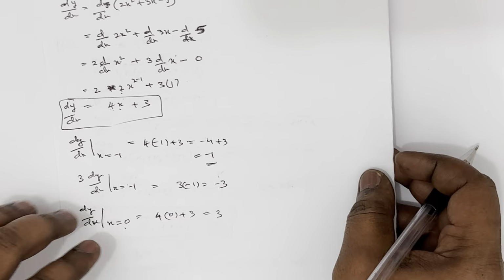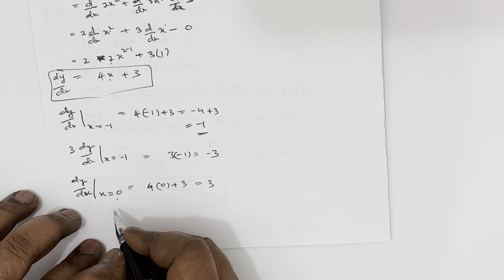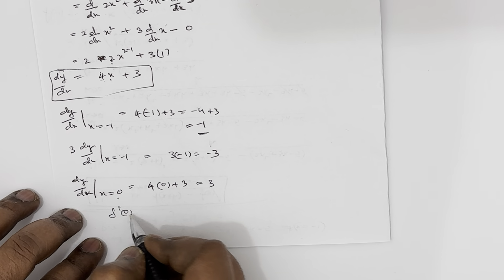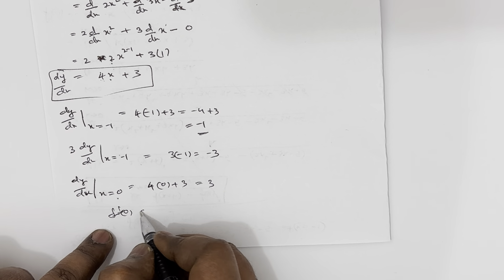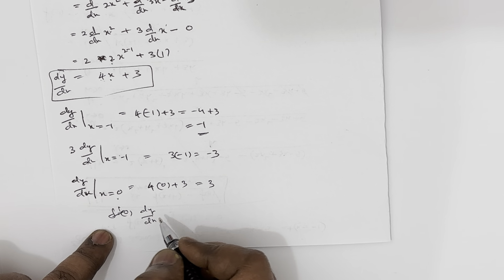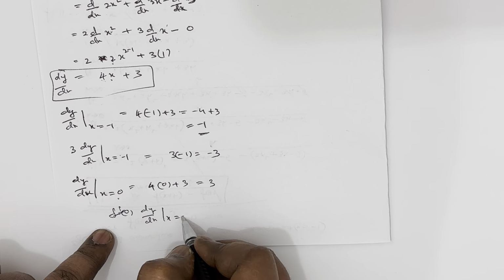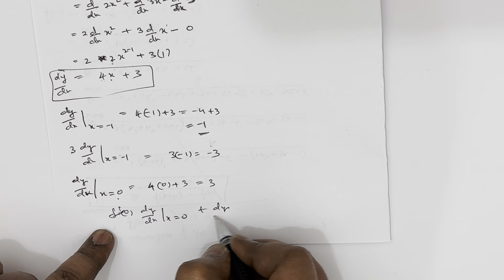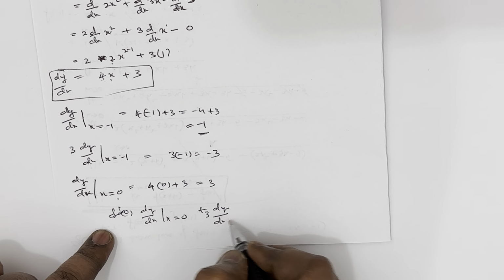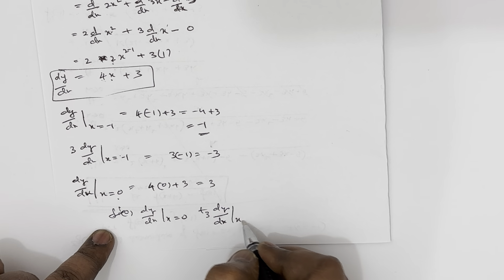Now prove that f dash of 0, or you can write dy by dx at x is equal to 0 plus 3 dy by dx at x is equal to minus 1.